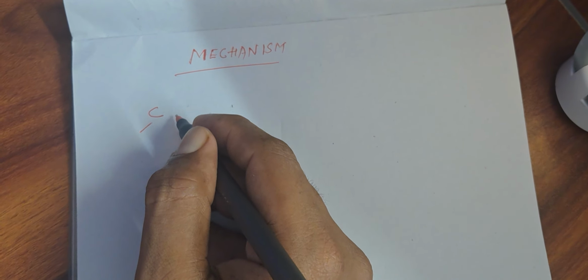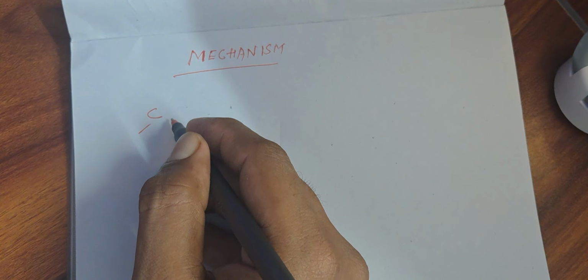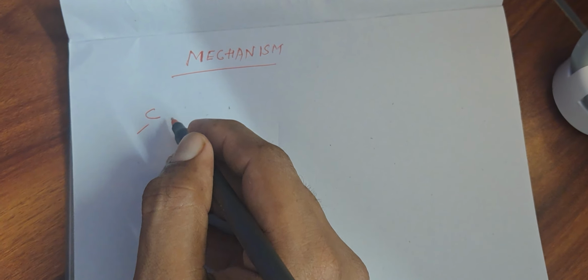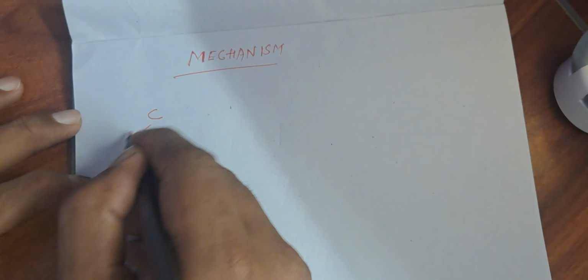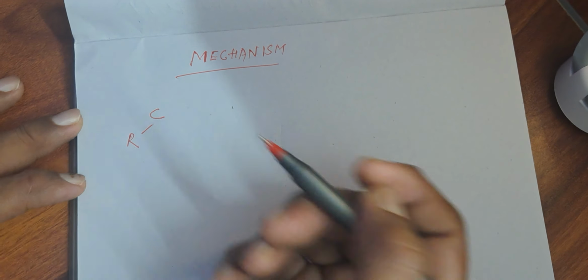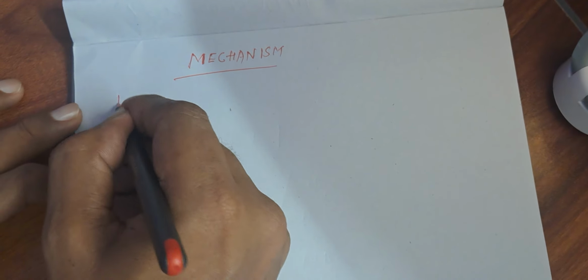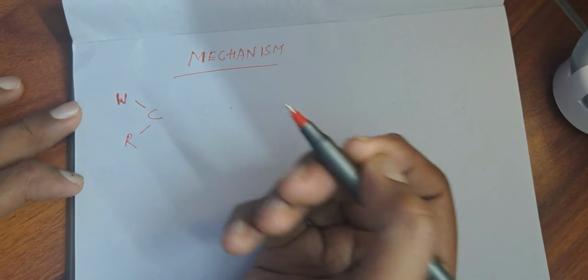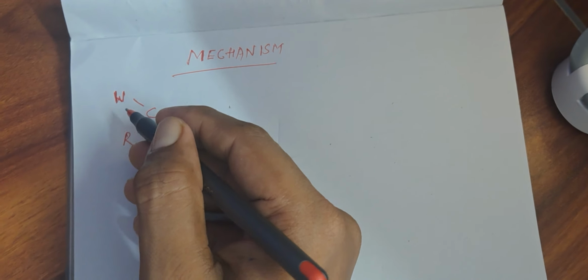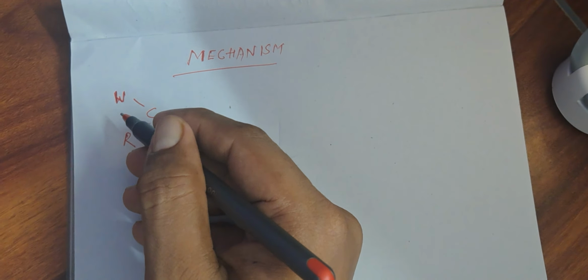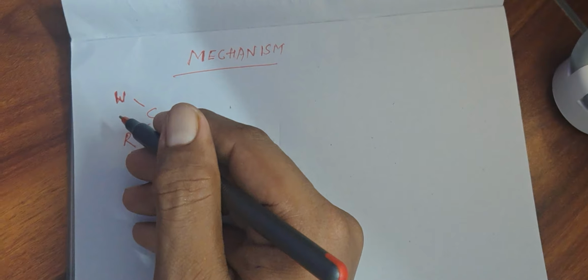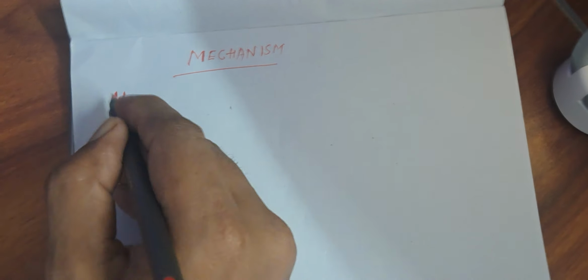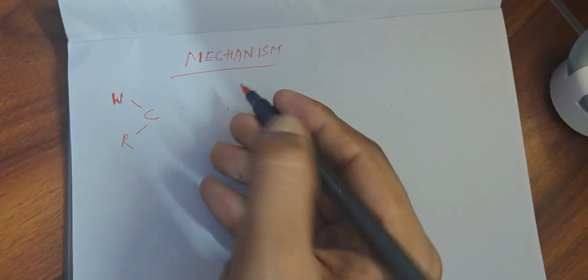In that very process of rearrangement, only a few components are changing their relative positions. So likewise, let me just write R here, and here I am going to take W, because W is the one which is basically participating in the process of rearrangement. Assume that W is found to be an alkyl. It can be a heteroaryl, it can be an aryl as well. So anything. Now this is for the convenience of presentation.